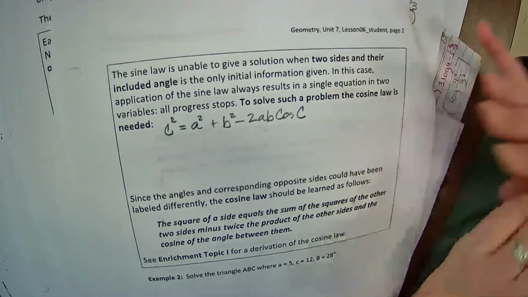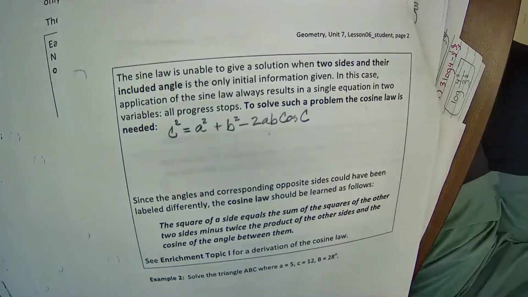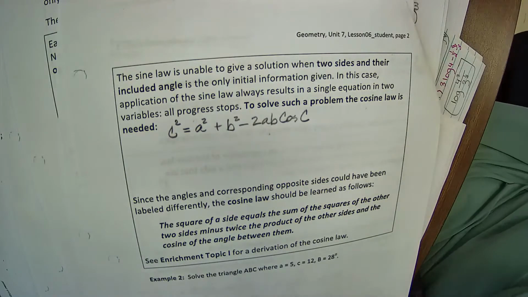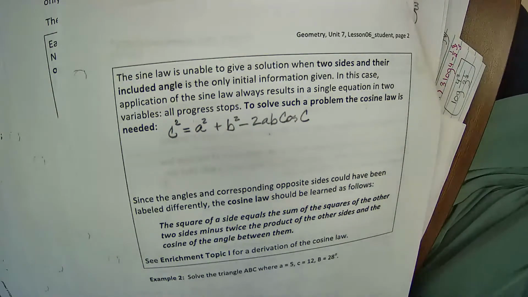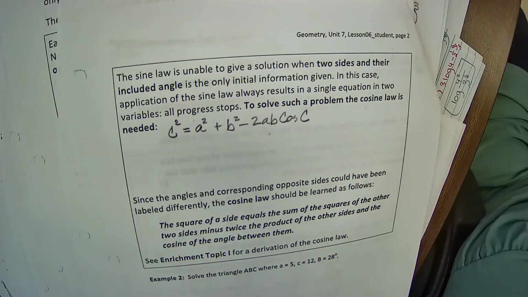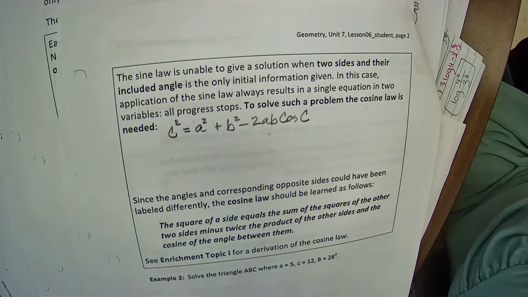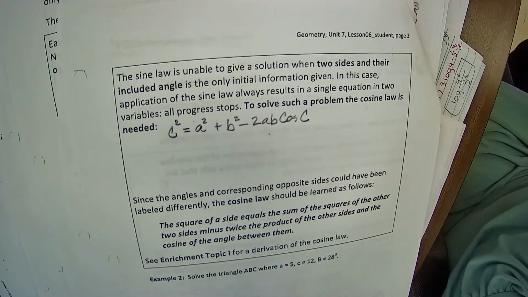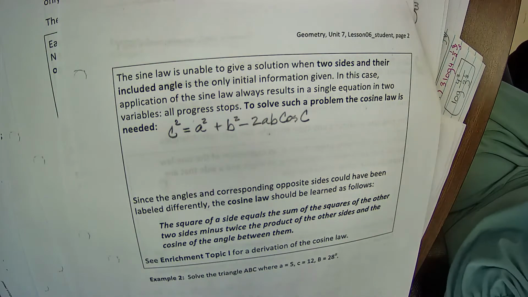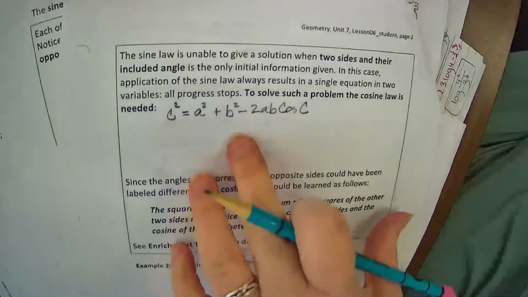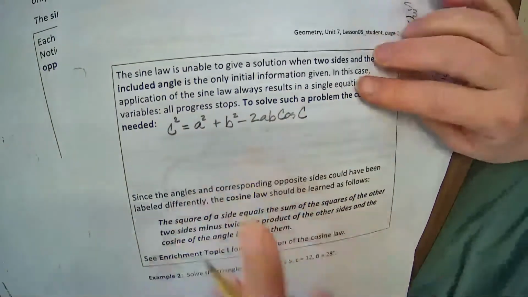Okay. Now, okay, so listen. That looks absolutely horrible. But when you see the second one, hopefully you'll start to see a little pattern here. Okay. And we don't use this one as much as we use law of sines.